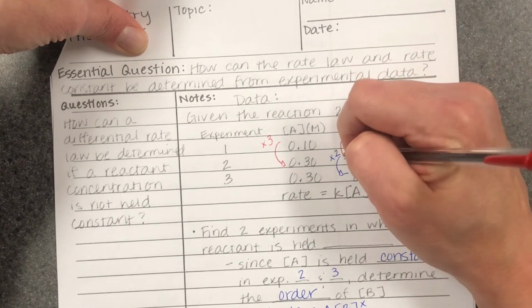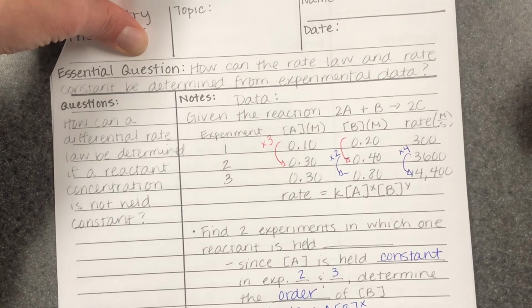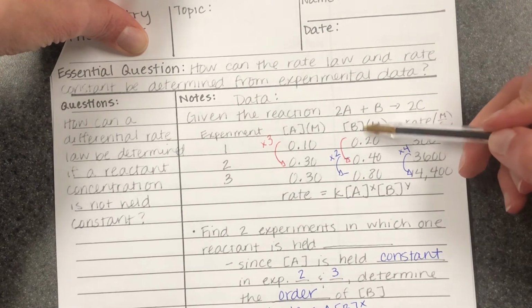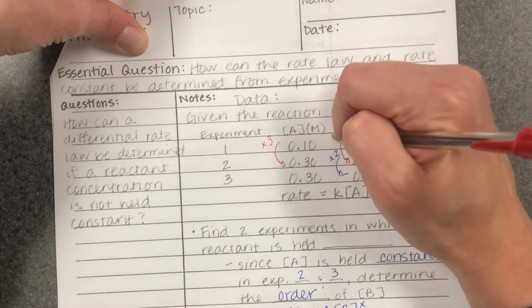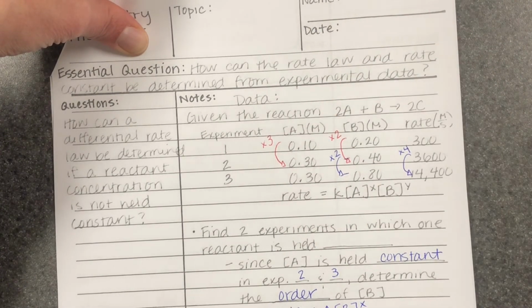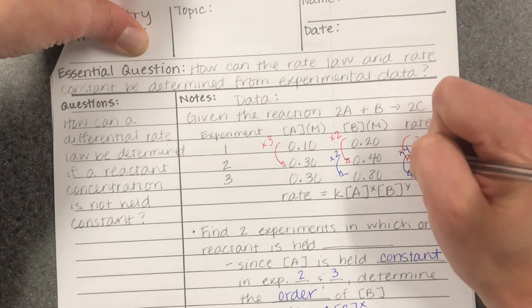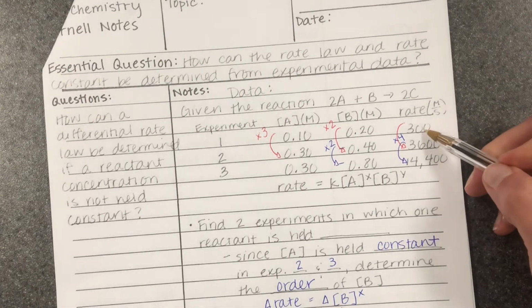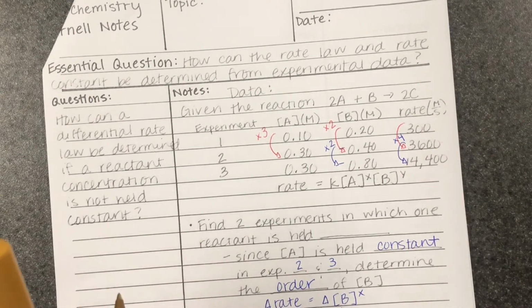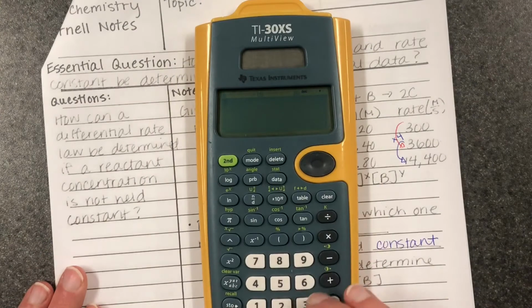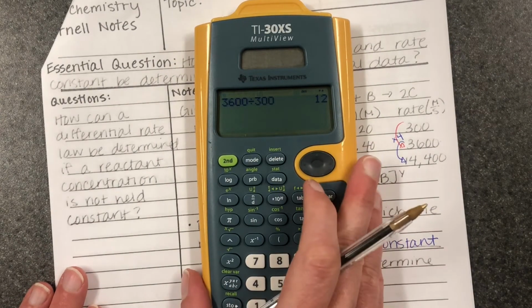Now, in the same 2 experiments, the concentration of B doubled, and our rate changed quite a bit. Our rate went from 300 to 3,600. So again, to figure out that factor, we can take 3,600 and divide it by 300, and that's going to be a factor of 12.